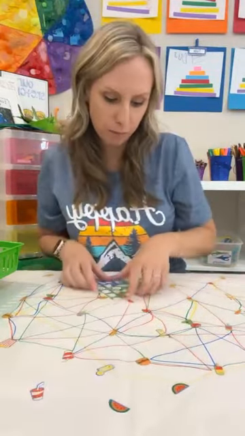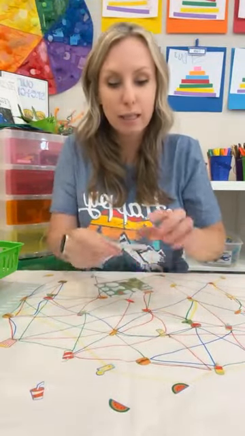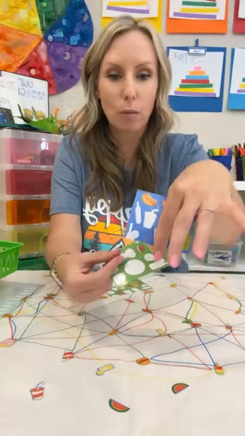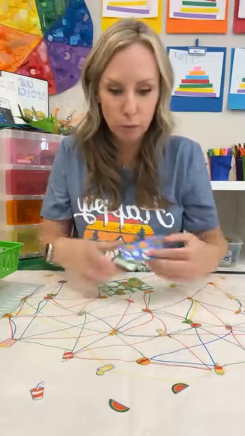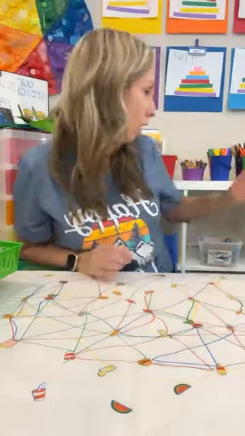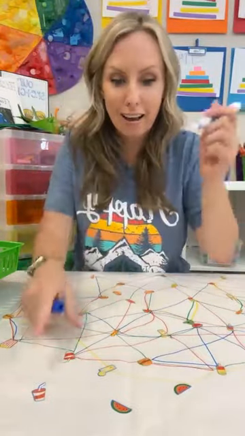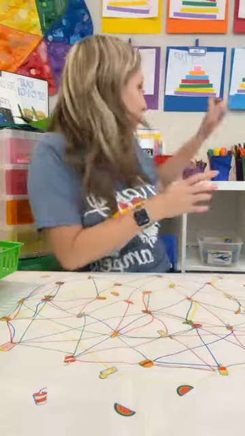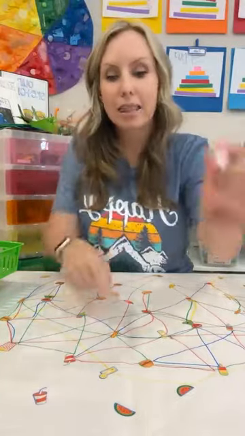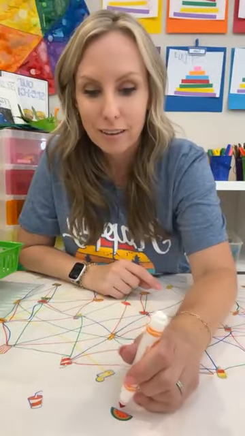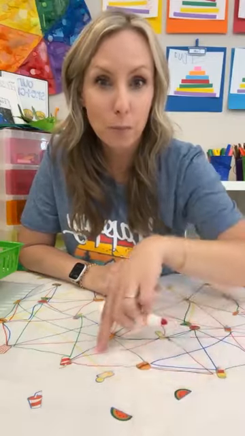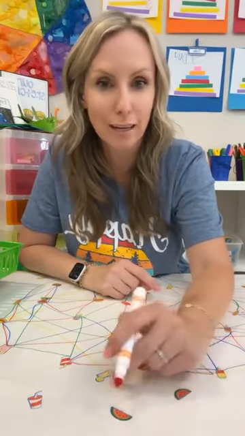They'll stick all of them on. You can also cut these up so they're smaller, maybe one more time so they only have 4 to put on. After they put on their 4, they are going to get a marker, and they're going to trace or make a line from one item to the other.